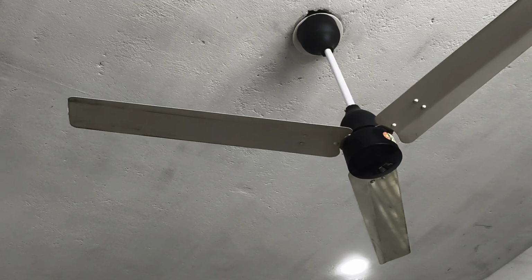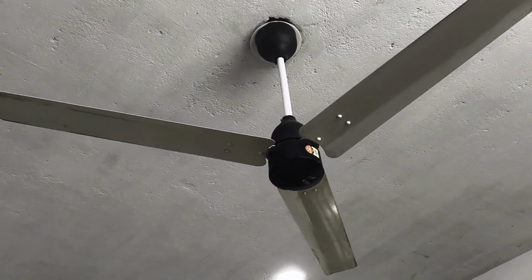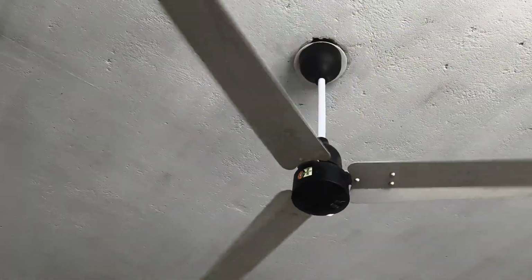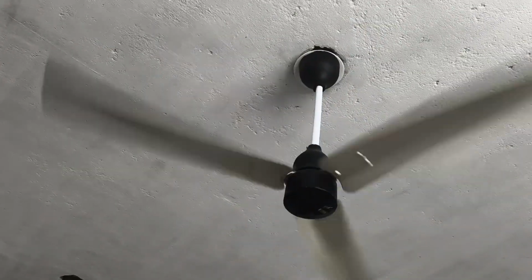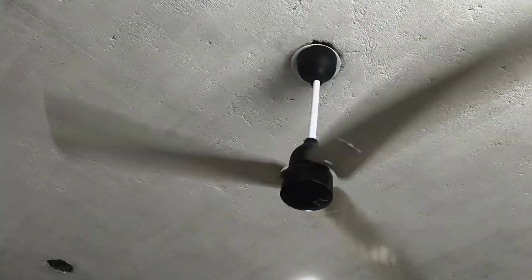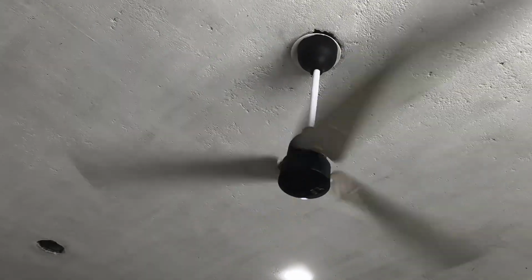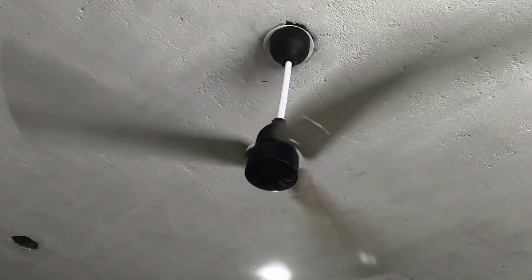Here is the atomberg ceiling fan. If you have any speed problem in your atomberg ceiling fan, you can easily fix it. See here, in my fan, there is no issue. If you see any issue like the speed slowly rising and, in between, going up and slowing down like that, then you can easily fix it.